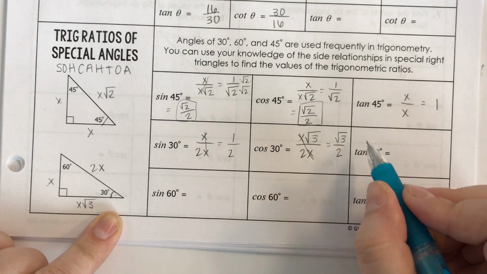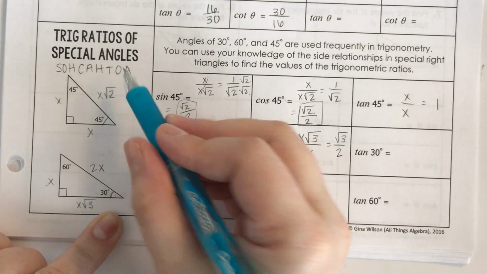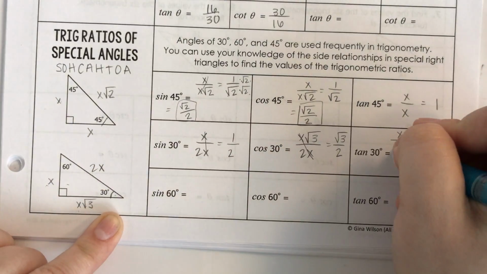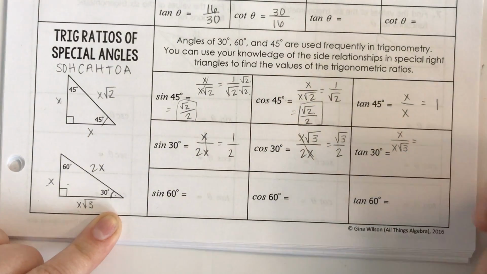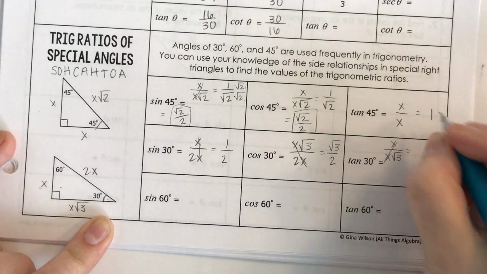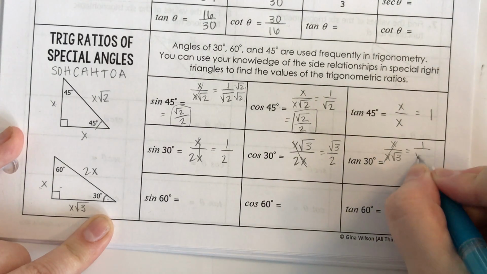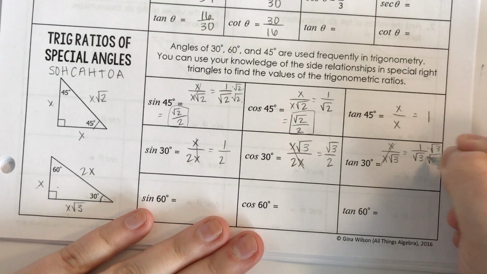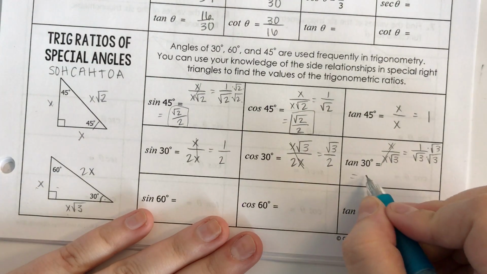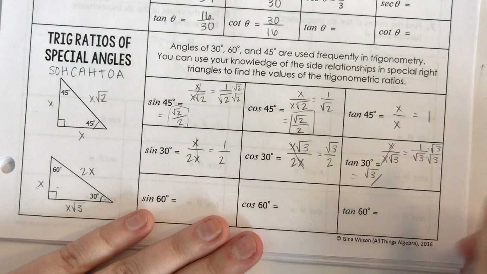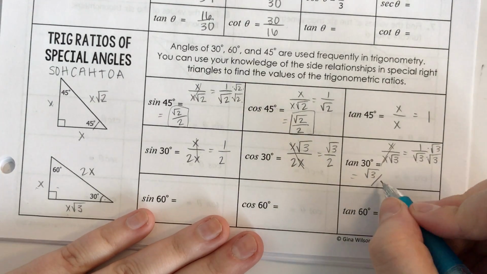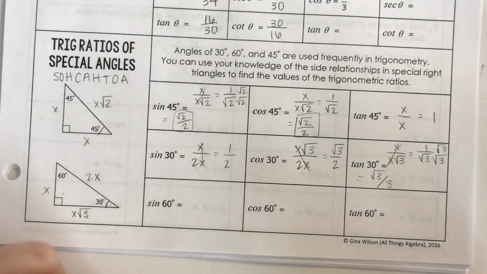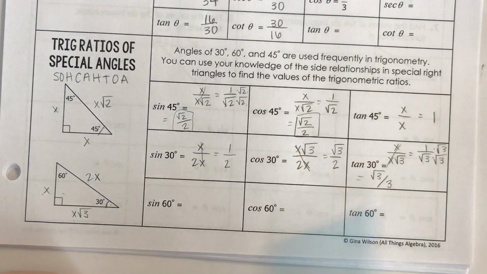Then third, tangent is opposite over adjacent, so x over x radical 3. We have to rationalize the denominator. Since those x's cancel, we get 1 over radical 3, multiplied by radical 3 on top and radical 3 on bottom. You get radical 3 on top, and on the bottom, you just get 3. So tangent is radical 3 over 3, which is just this guy simplified.